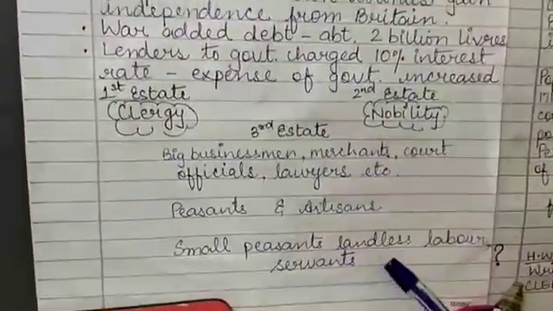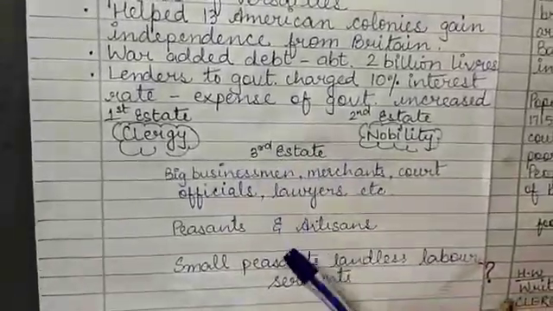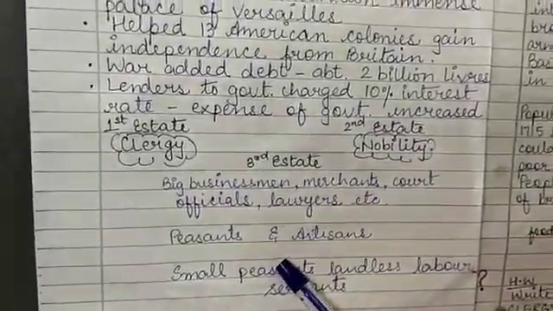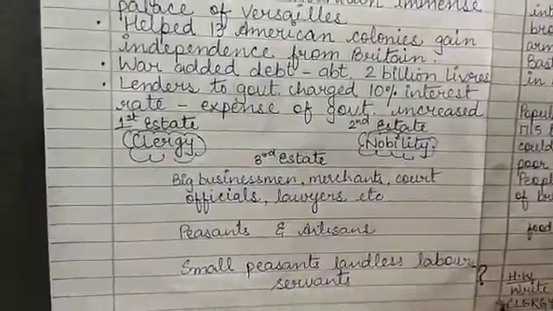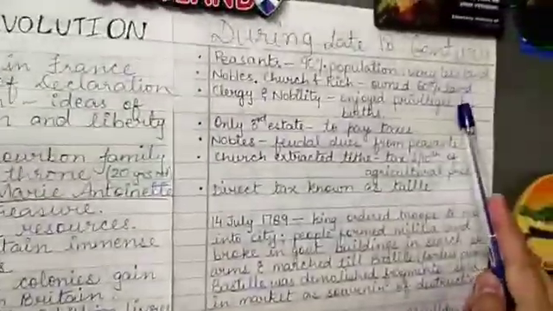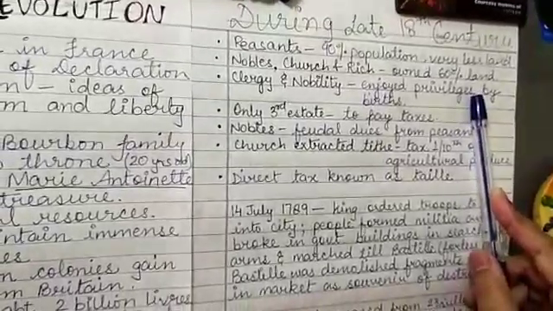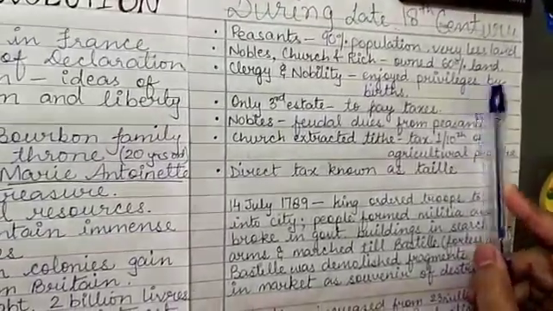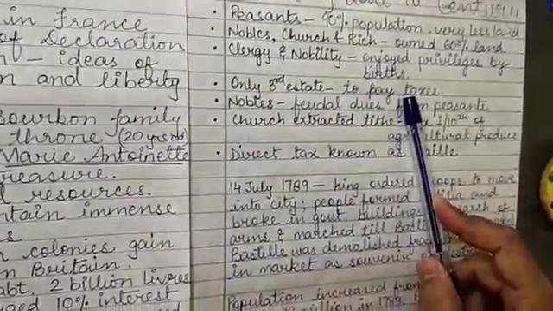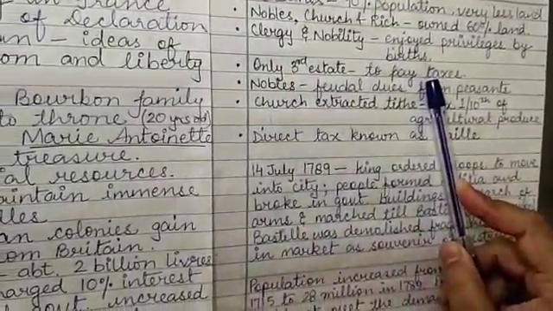Small peasants, landless laborers and servants all come under the third state, and they were the tax bearers to the state. About 60% of the land was owned by nobles, the church and other richer members of the third state. The third state had to pay the taxes to the state.